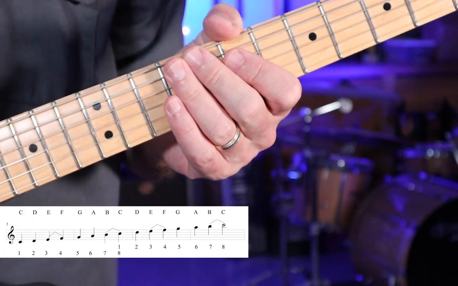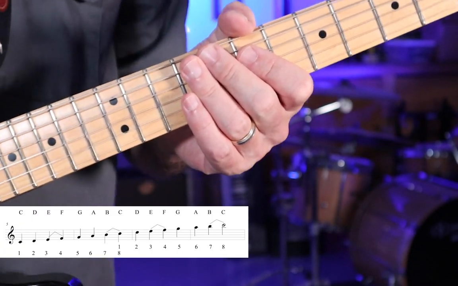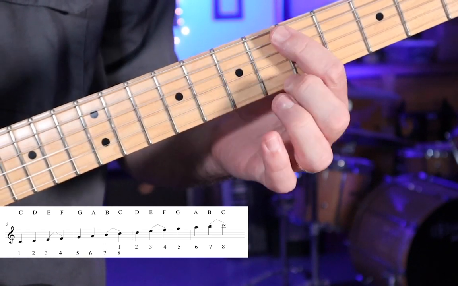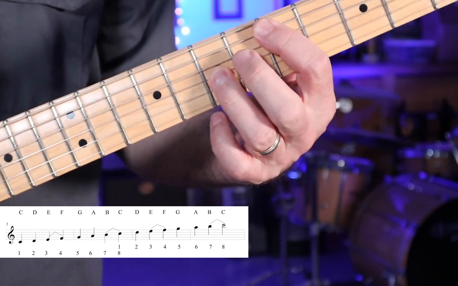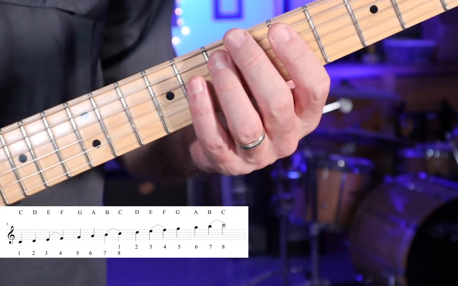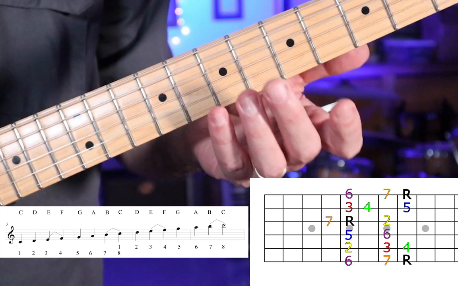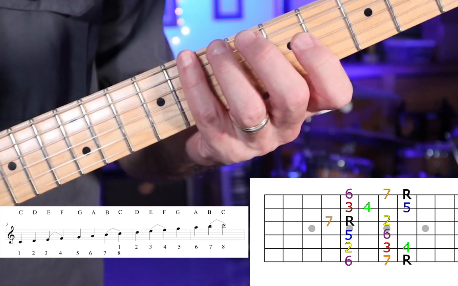So the first thing is, let's talk about what a mode is. A mode is essentially any scale that we start on a different note and actually use that as our starting point. If we look at a major scale, we have half steps between the third and fourth and the seventh and eighth notes, and everything else is a whole step apart.